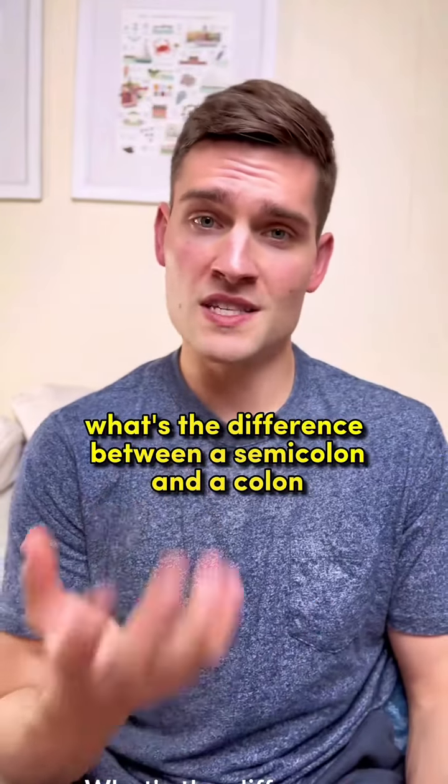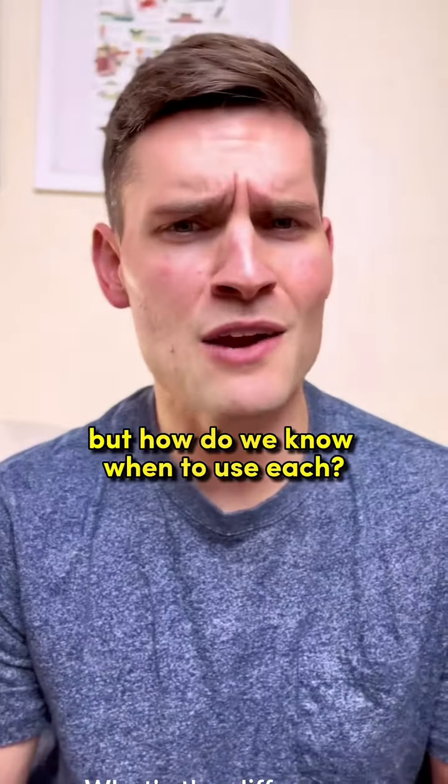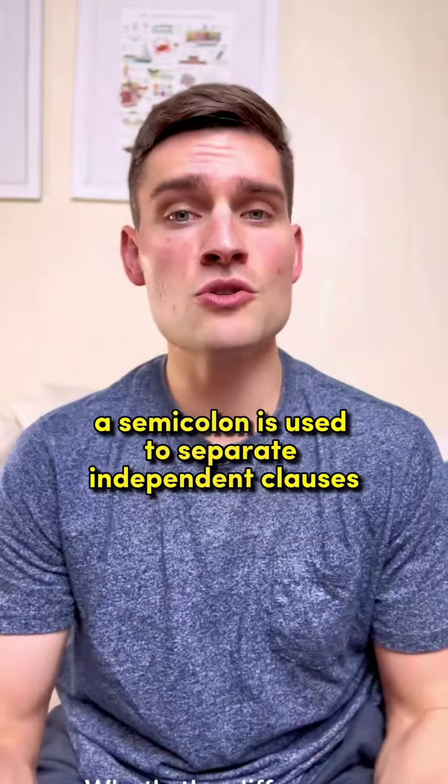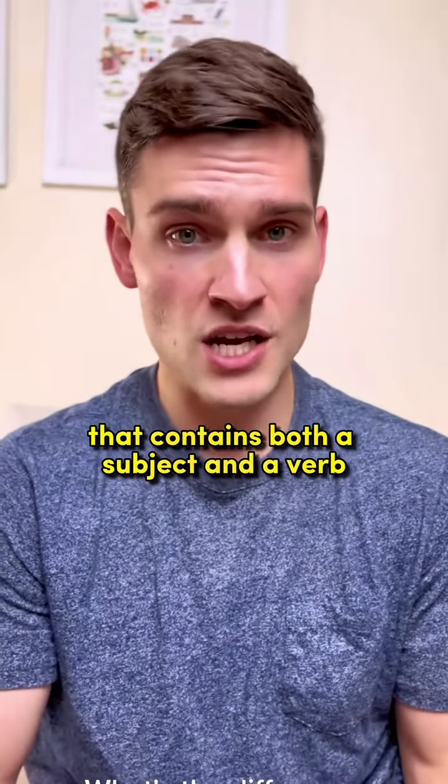What's the difference between a semicolon and a colon? Both can be used to separate the elements of a sentence, but how do we know when to use each? A semicolon is used to separate independent clauses. It's an element of a sentence that contains both a subject and a verb.